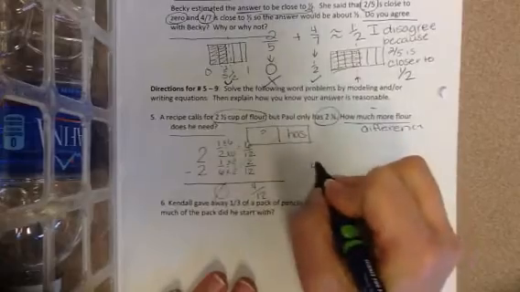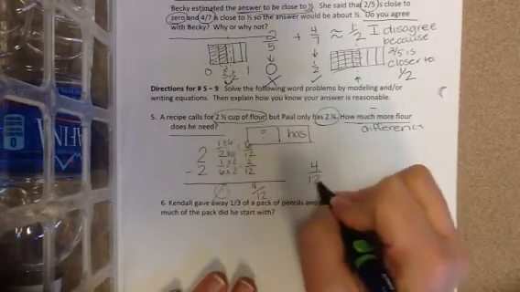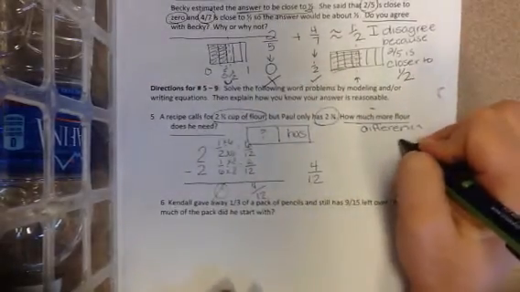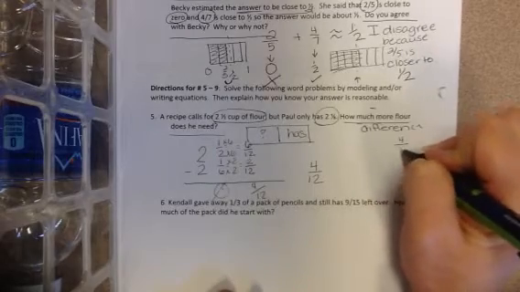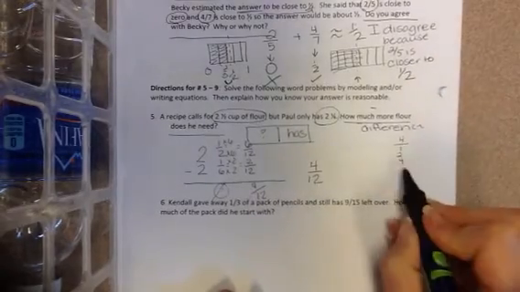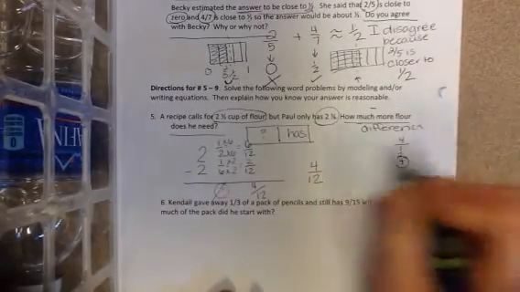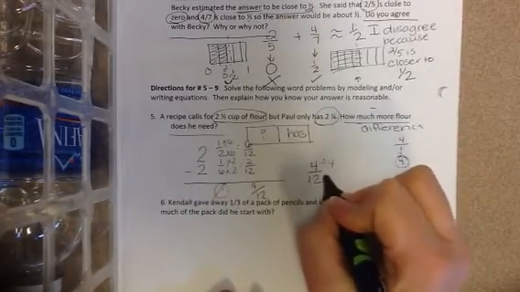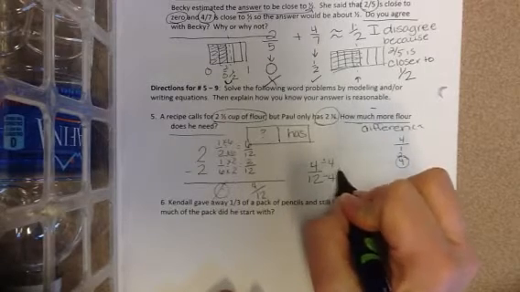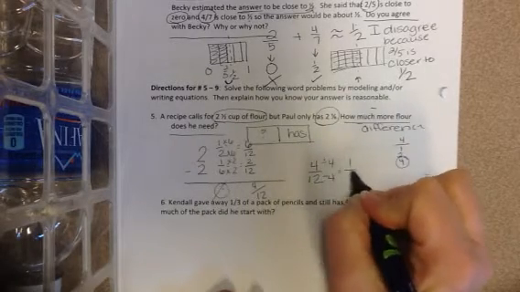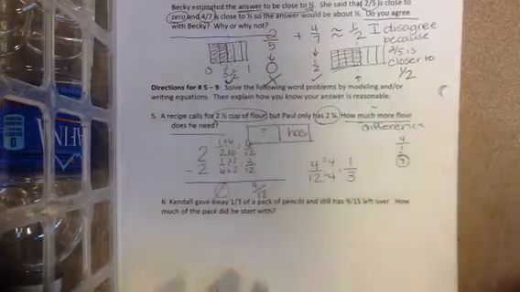Can this be simplified? What number can go into both 4 and 12? If today's morning work is 4, my factors are 1, 2, and 4. Can any of these three numbers also go into 12? Yes, 4 can. Divide by 4, divide by 4. 4 divided by 4 is 1. 12 divided by 4 is 3.